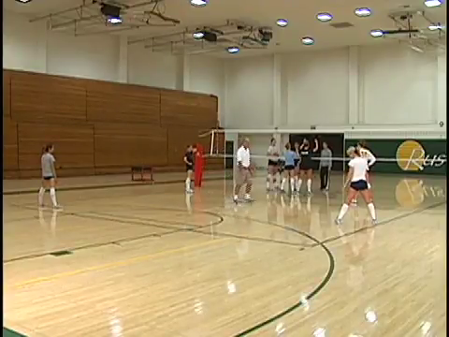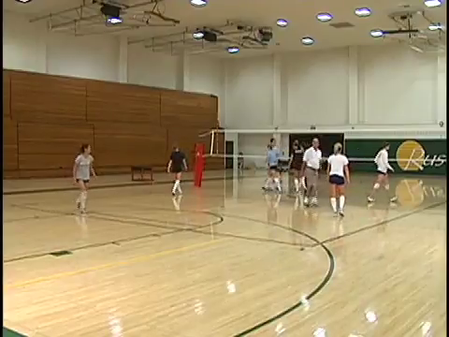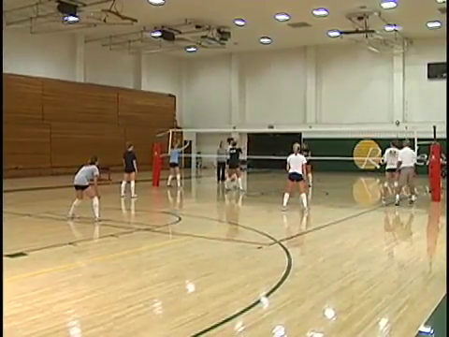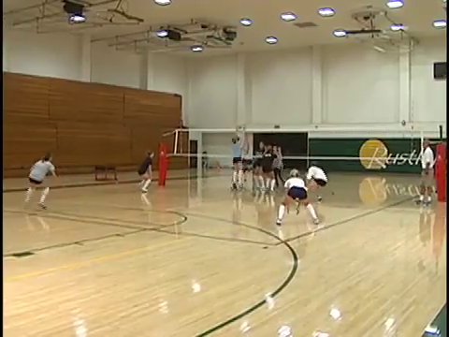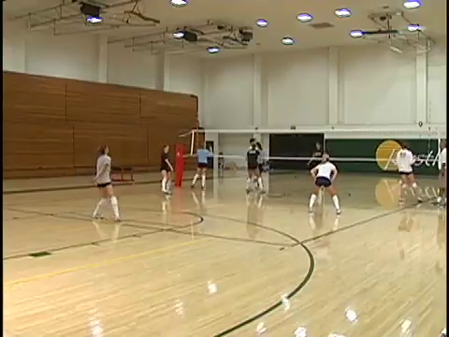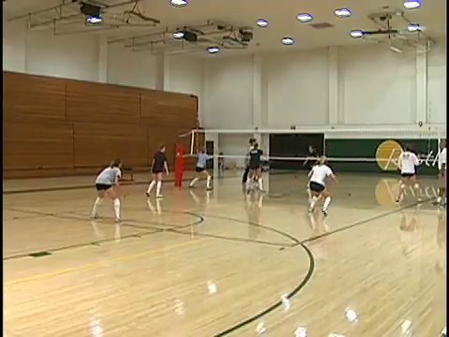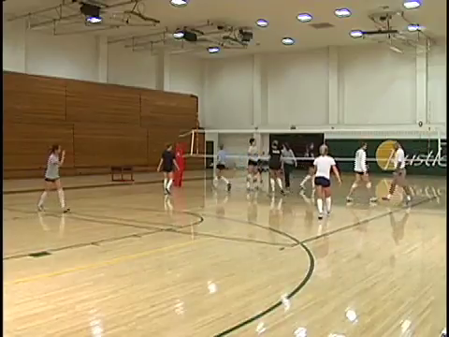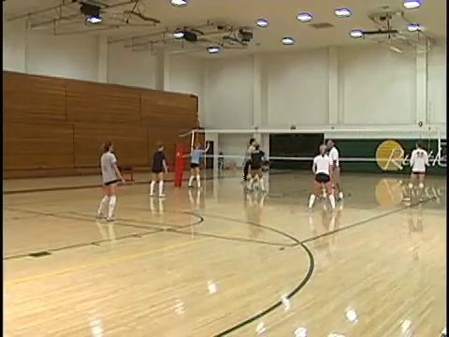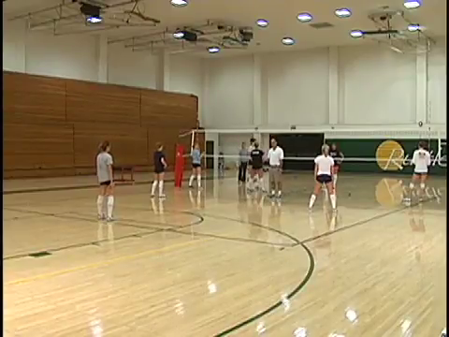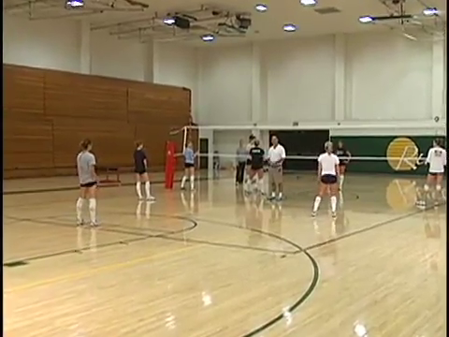So it would look like this. Crucial that the left side communicates it. Okay, very important that the left side sees it early enough, calls it, and is able to make that move.